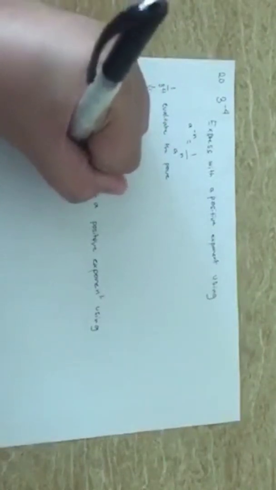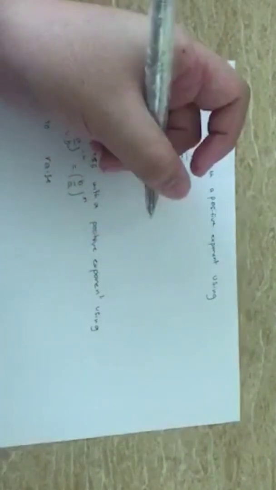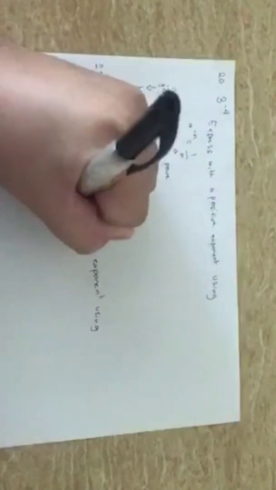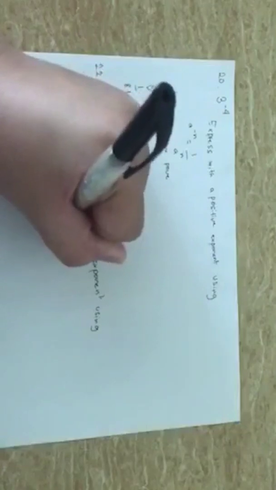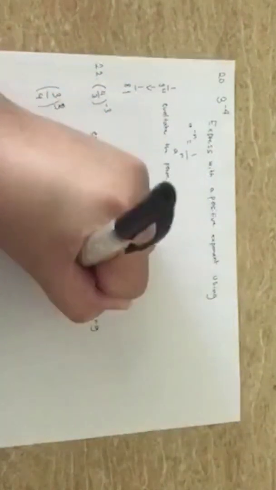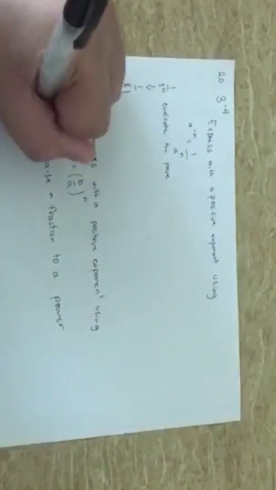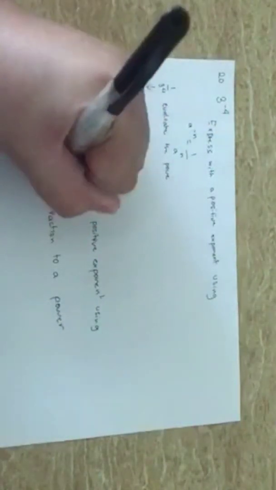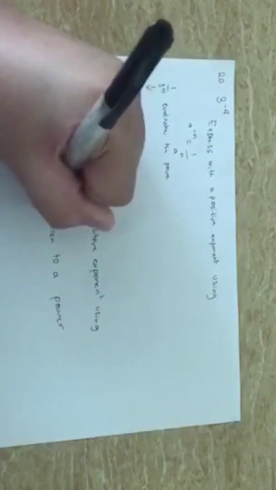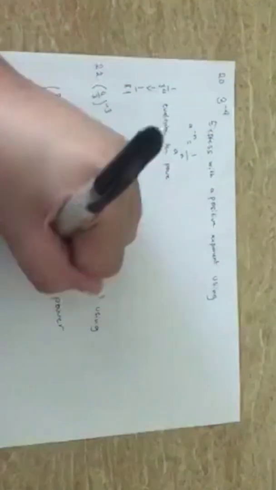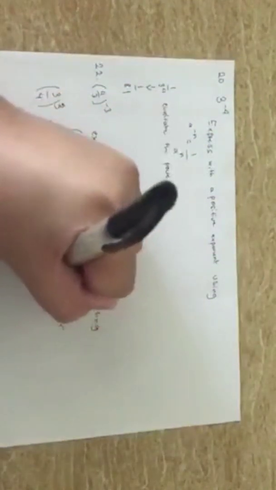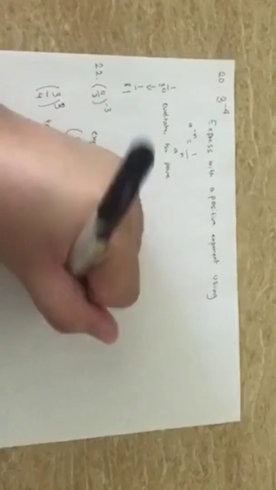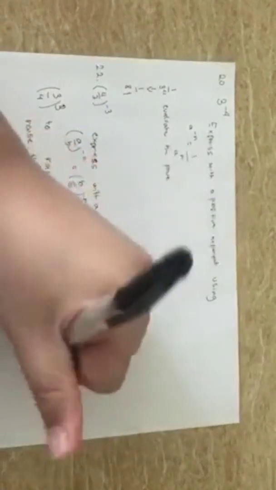To raise a fraction to a power, raise the numerator and denominator to that power.